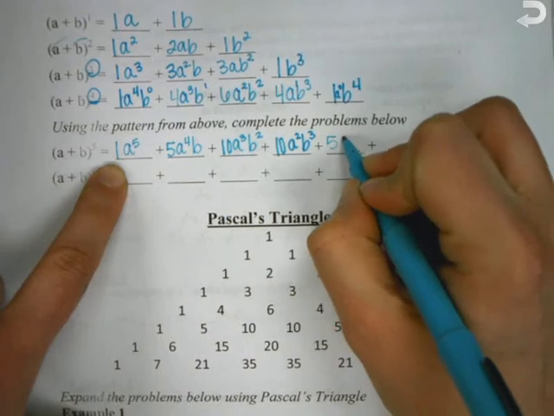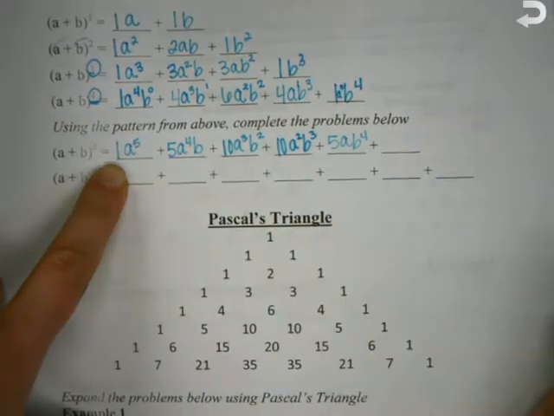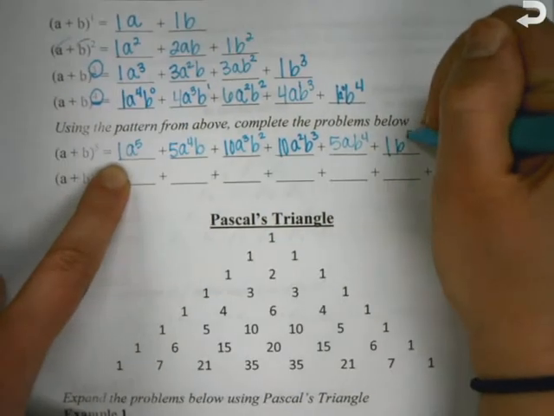Okay, so somebody that got it correct, how did you find the coefficients, the numbers in front of the a's and b's?